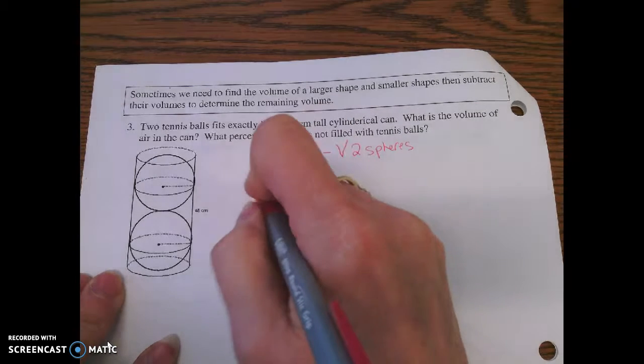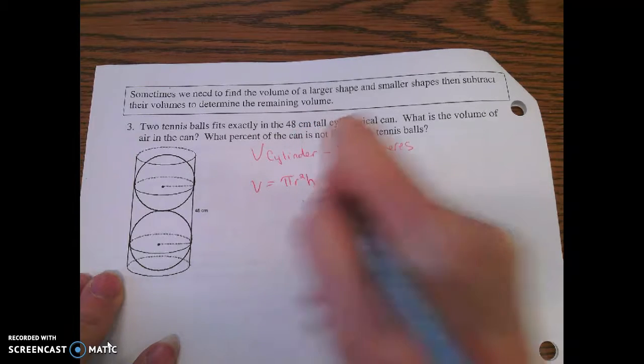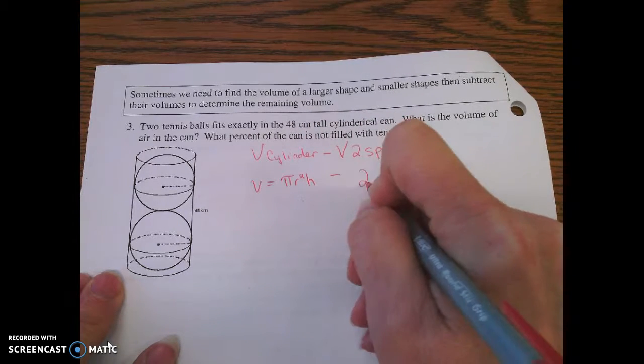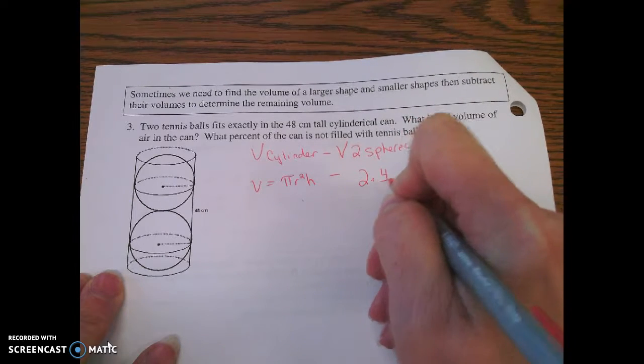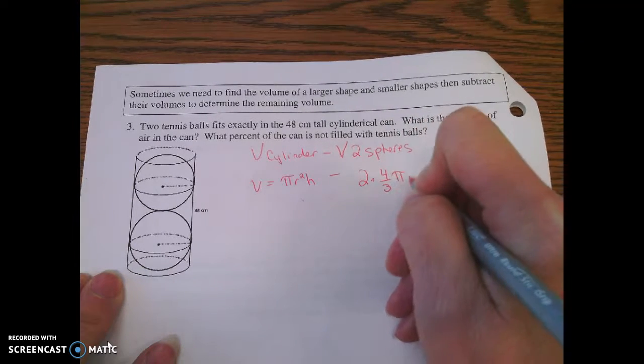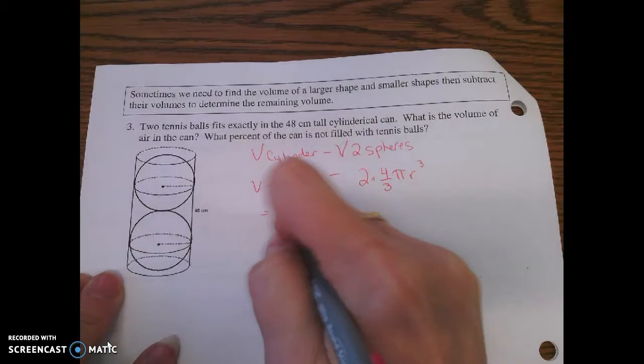All right, so I'm going to my reference sheet. Cylinder is pi r squared h, and then I have 2 spheres, and the formula for a sphere is 4/3 pi r cubed.